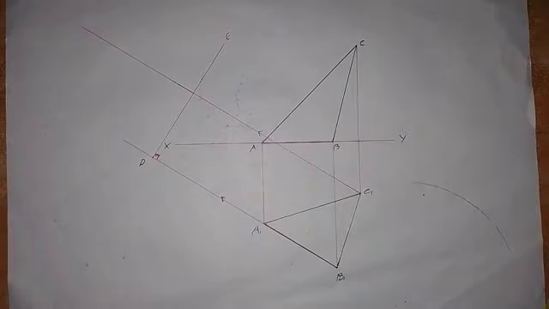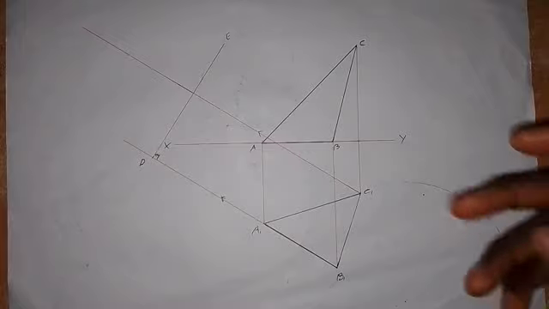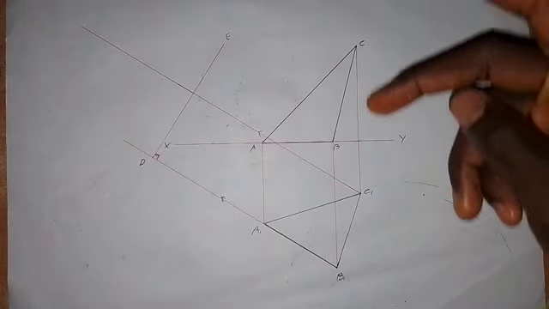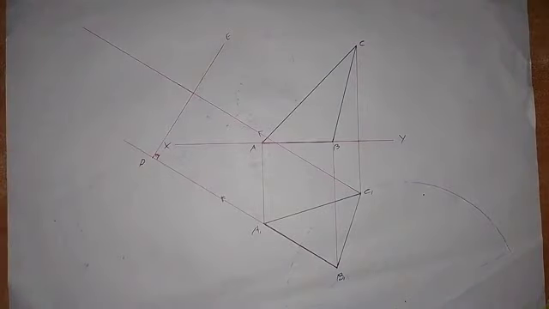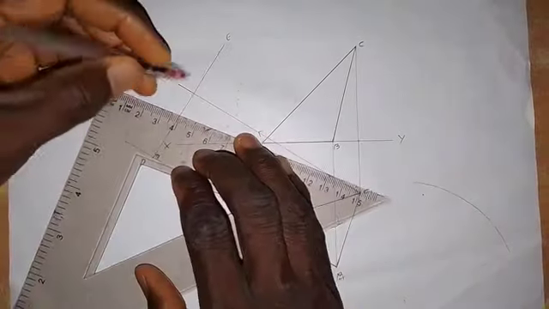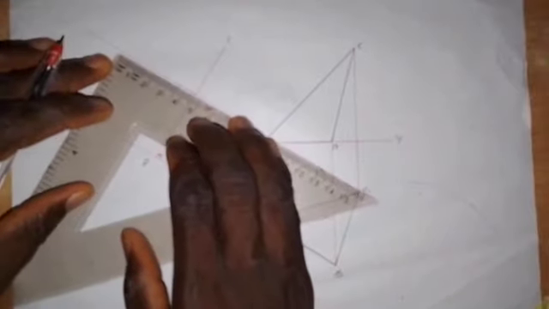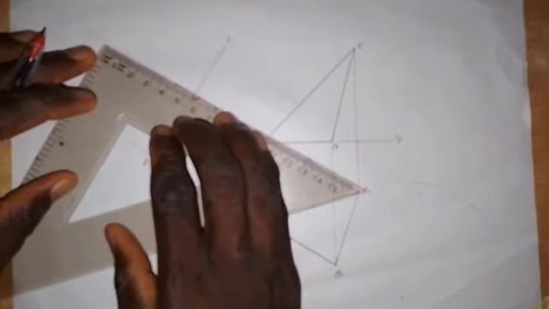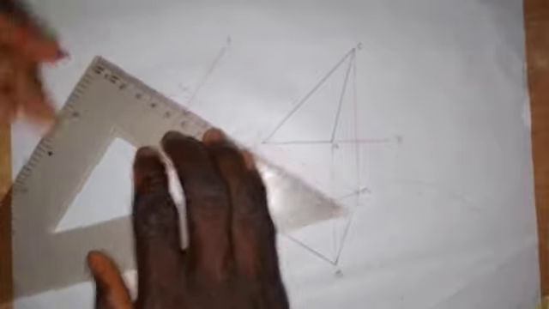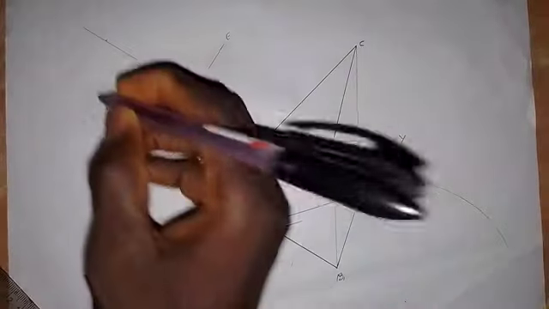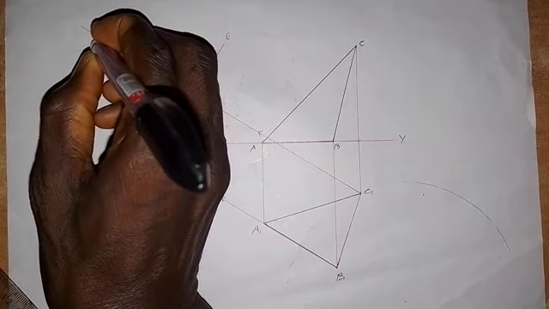So the next thing I'm going to do is take the measurement of the height of the triangle. So I'm going to take it there. I'm going to mark it at this point. So now, the height is 55 millimeters. So I will take a measurement of 55 millimeters from this point here. I will take 55 millimeters from this point, and I will note it here. So this point here, I will call it point F. So this is point F.